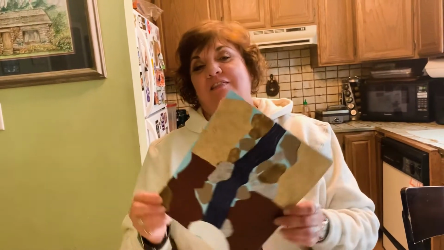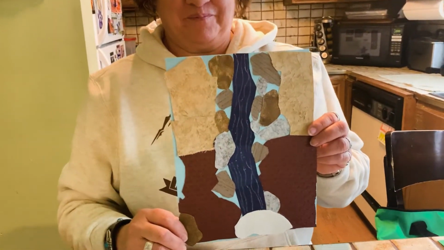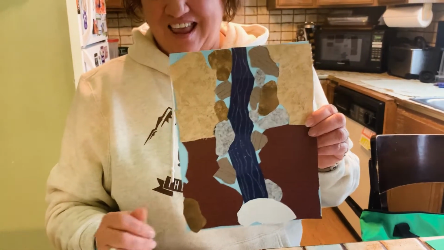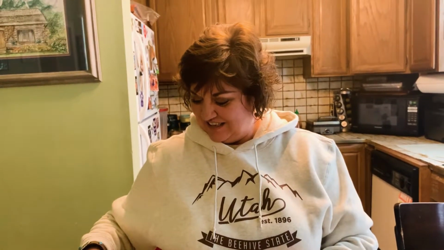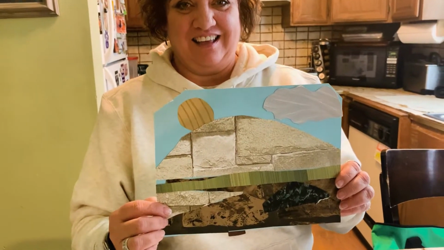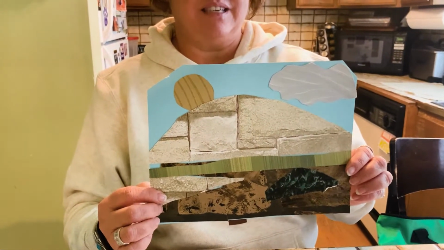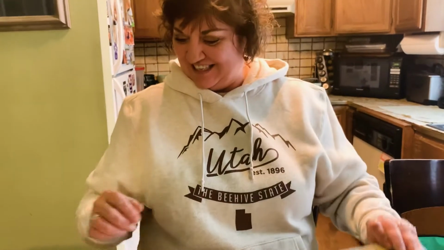Look at your paper. What do you think this landform would be? Okay, if you guessed waterfall, you're right. This is a waterfall that someone created. Here's another one that one of the students created. It's not pointy, it's rounded. A rounded hill is right.